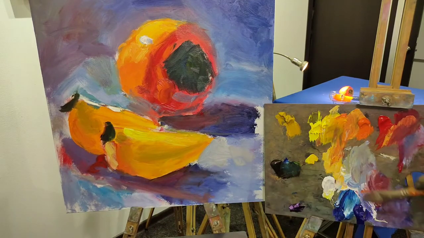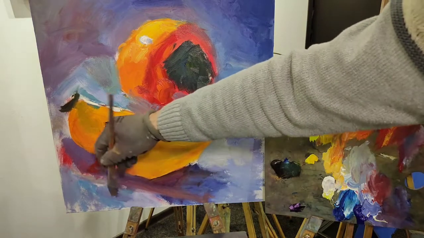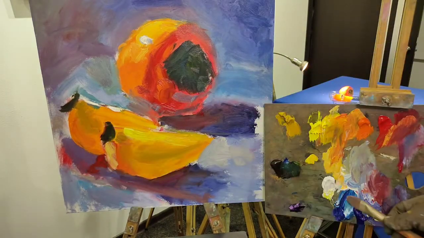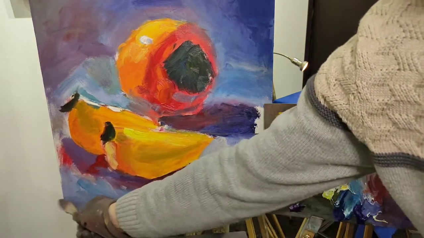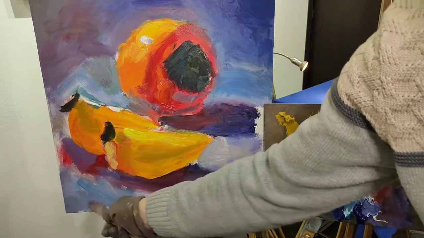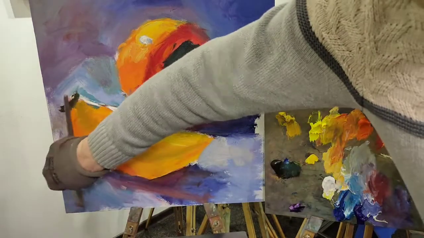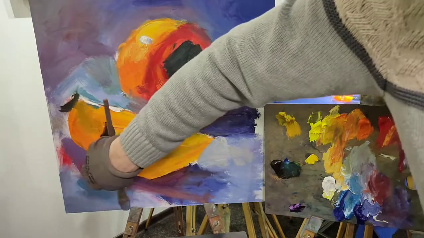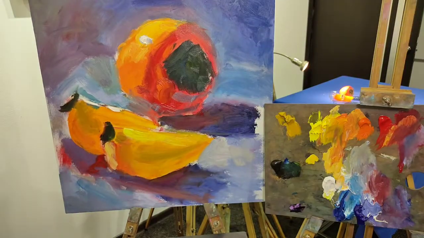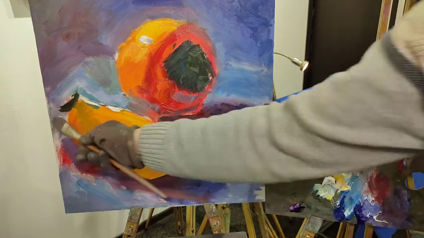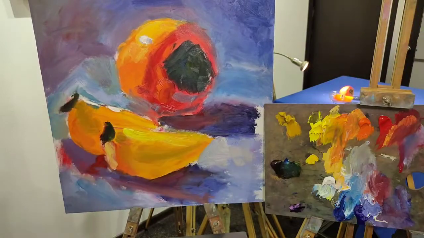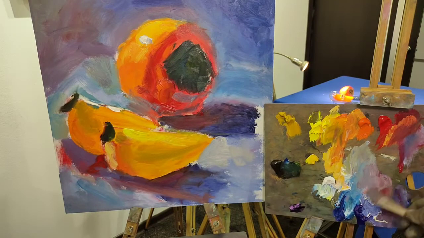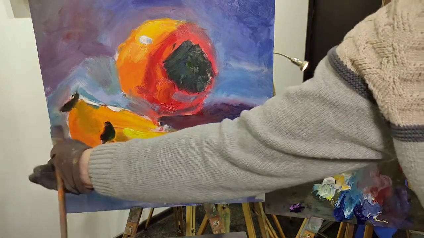And again, under the plate, the area is of light blue and ultramarine. Here is the chance to get rid of all those remnants of white areas here. And again, the closer the area to the source of light, the lighter it is. Here we are.